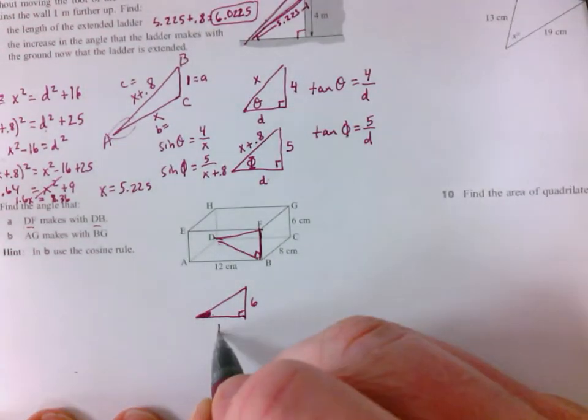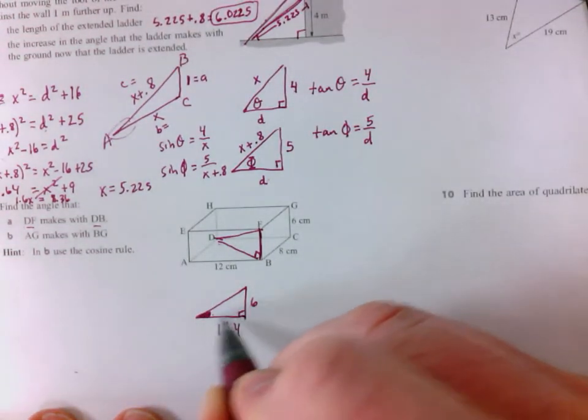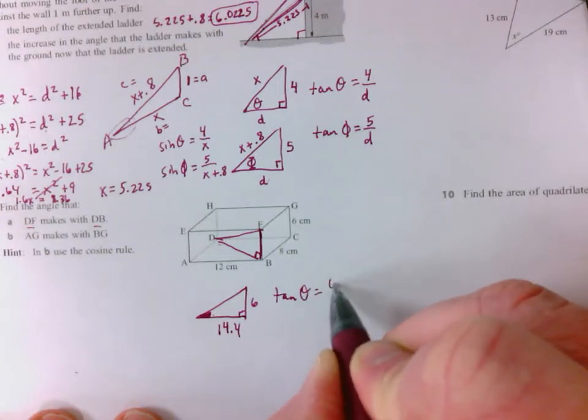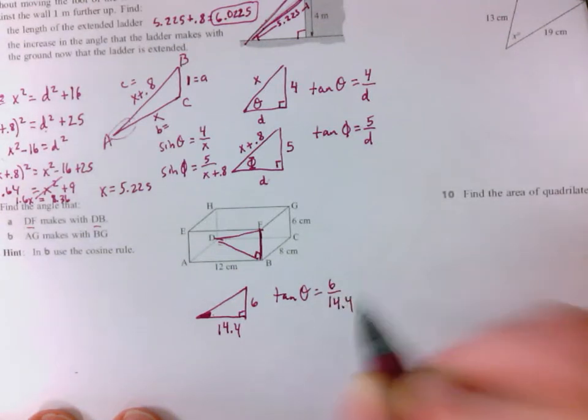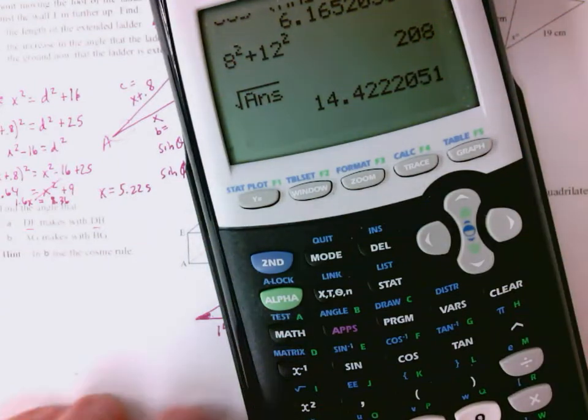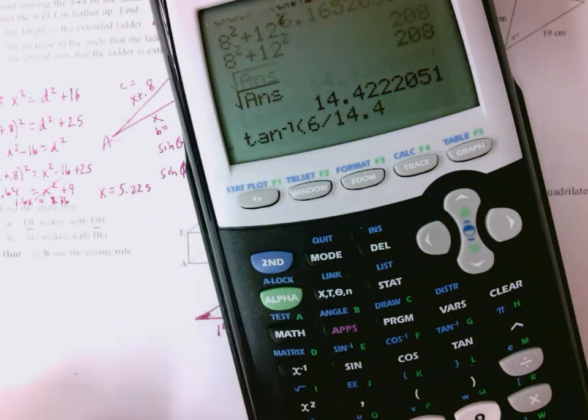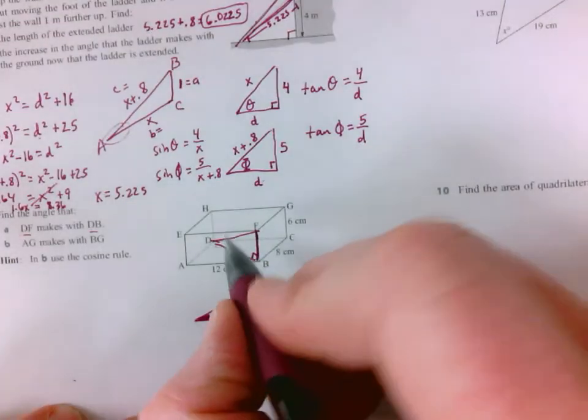14.4. So now I can do the tangent. Tangent is 6 over 14.4. So to solve that, I'm finding an angle. I do second tan of 6 over 14.4, 22.6.